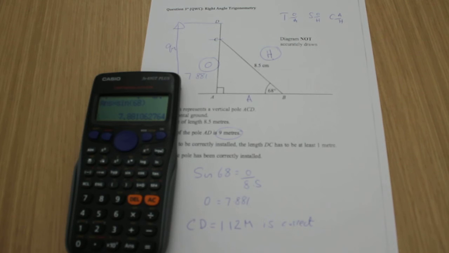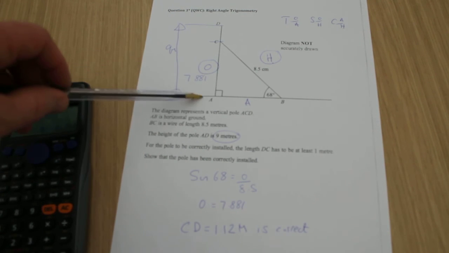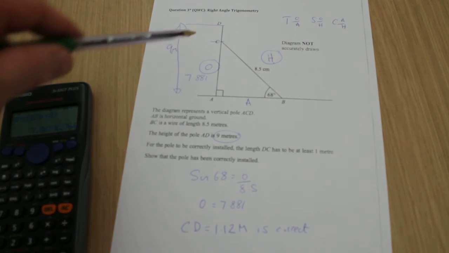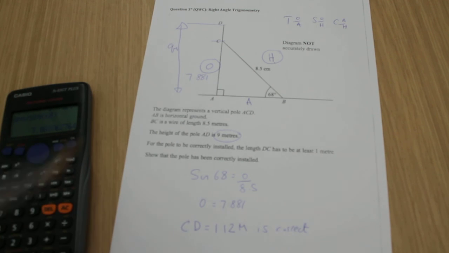Now 7.88 is the height of my triangle, so that's clearly less than the 8 meters that we were looking at before. I've also done a bit of a calculation on what height that actually is by taking the 7.88 away from 9, and I got 1.12 meters, so it is correct.